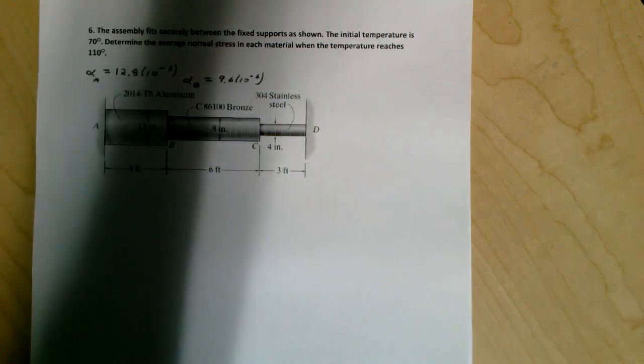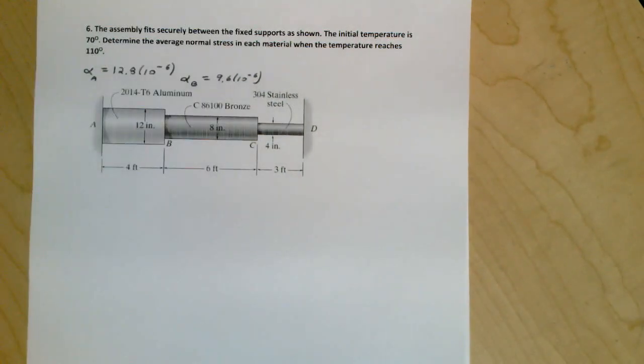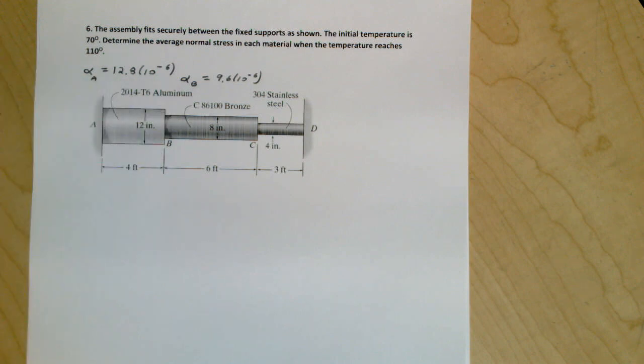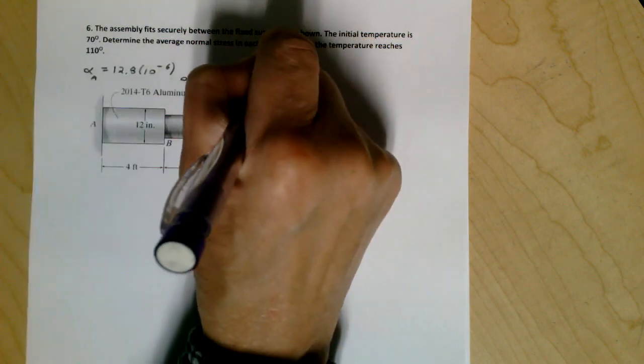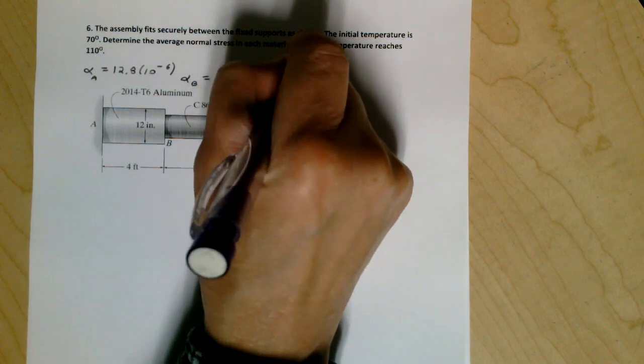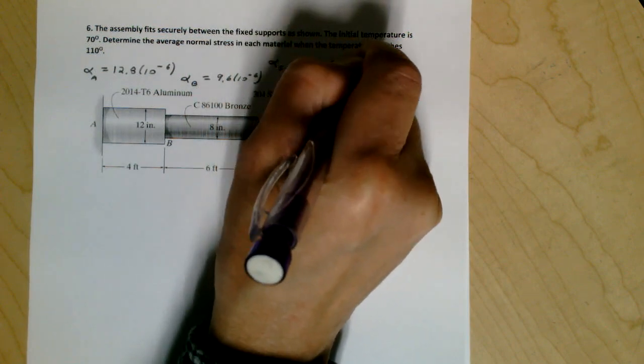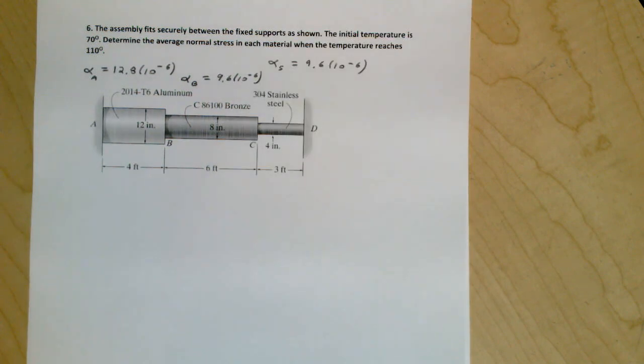And for the steel, the 304 stainless steel, it happens to be that's also 9.6 times 10 to the minus 6.